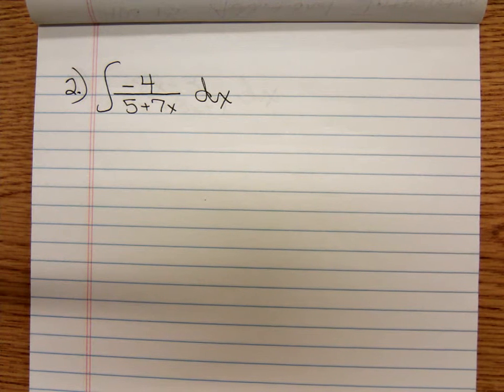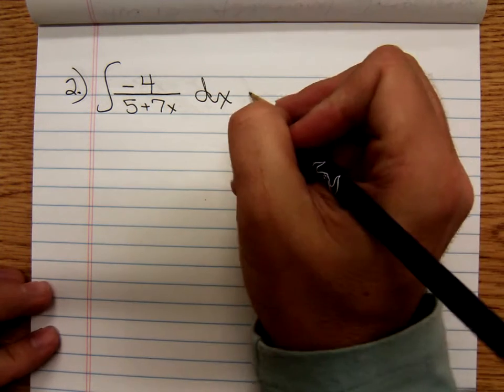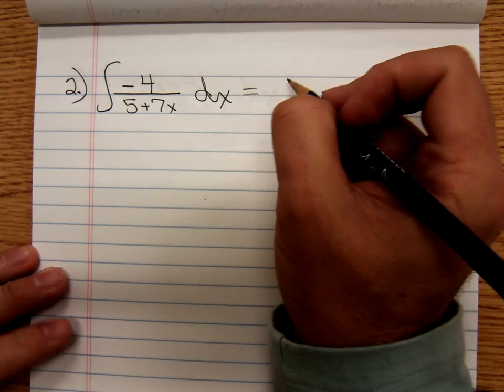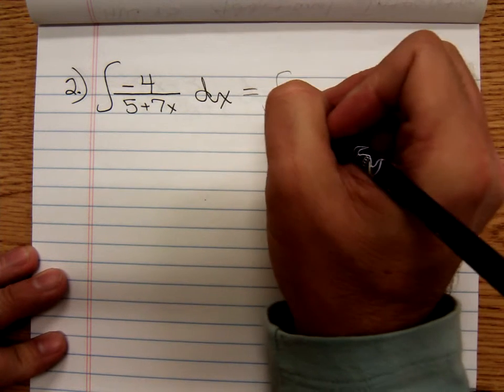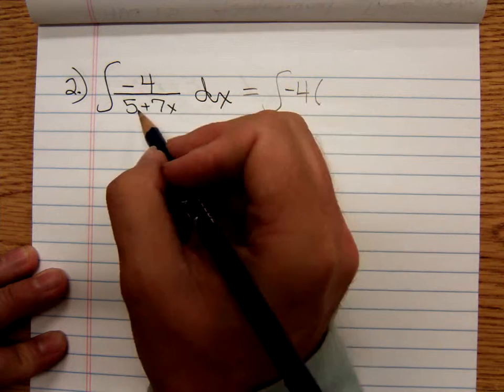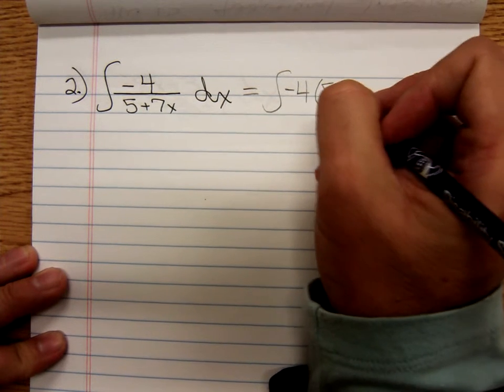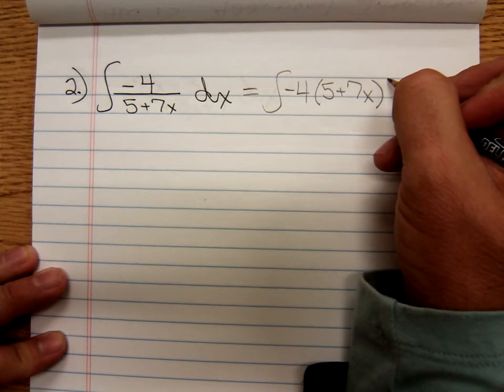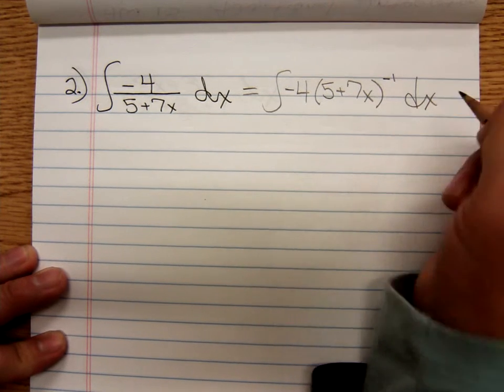Well, there's no quotient rule for antiderivatives, so usually when we see a fraction like this, I think to myself, let's try writing it using a negative exponent. That's negative 4 times 5 plus 7x to the negative 1 dx.